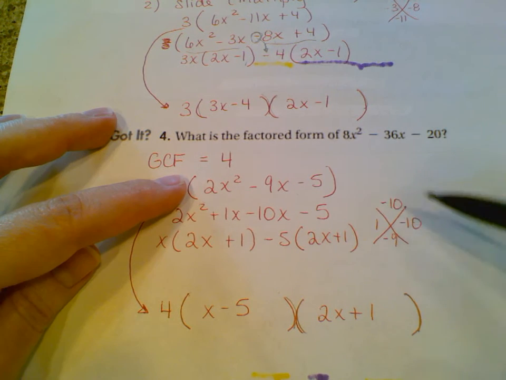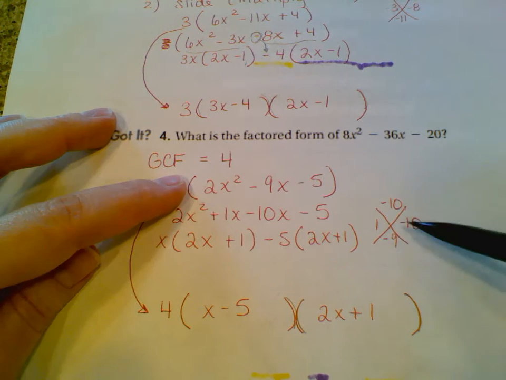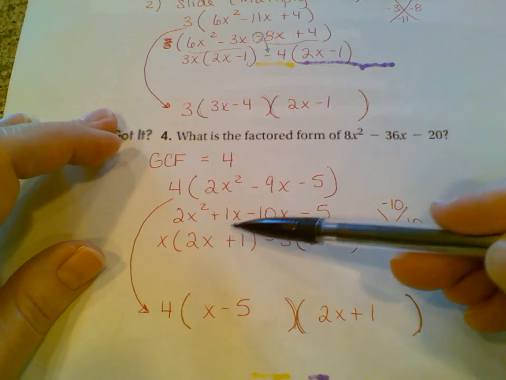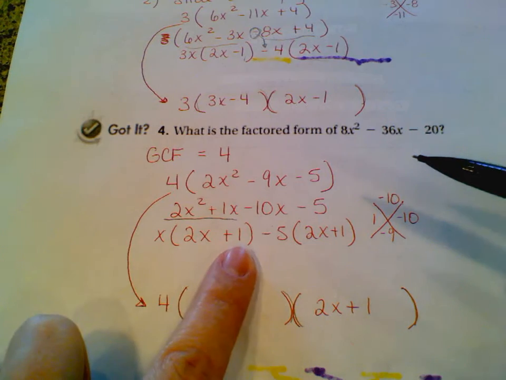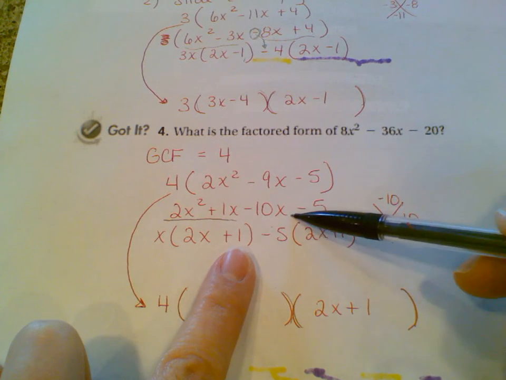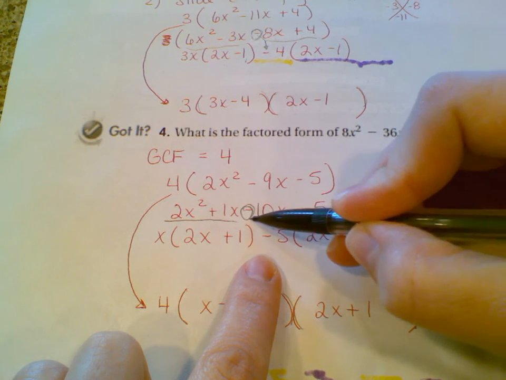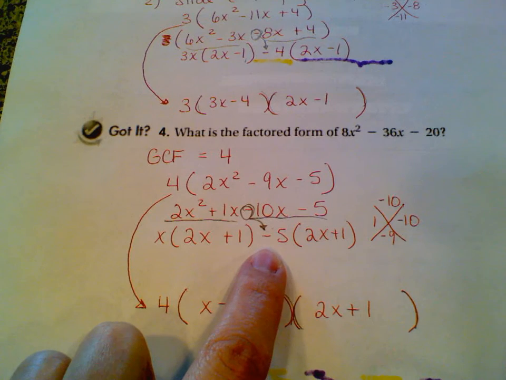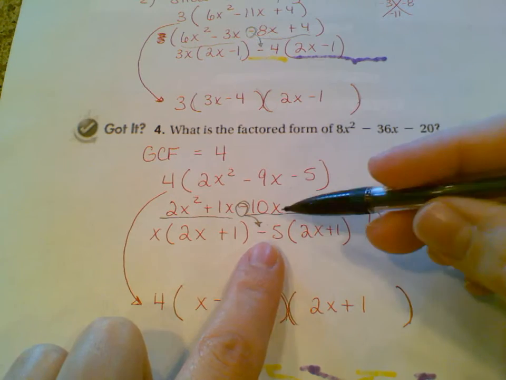I slide my 2 over and I had negative 10. Middle term was negative 9, so I used 1 and negative 10 after my sign rules. I split it up, did my grouping here. My greatest common factor was x, so I had 2x plus 1. Find my greatest common factor here. It would be 5. Notice this one is negative, so again, I have to pull that negative out with it, so it's negative 5. So then I divide both of them by negative 5.